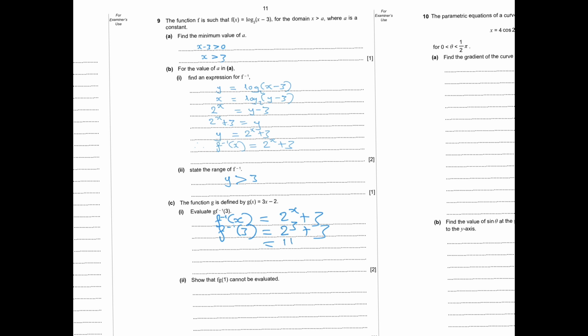All right. So then g of f inverse of 3, that means we are talking here of what? g of 11, because this part here is equal to 11, so we are going to have g of 11. So g of 11, we are going to have 3 in brackets 11 minus 2. 3 times 11 is 33. 33 minus 2, that will give us what? 31. So that is our answer there.